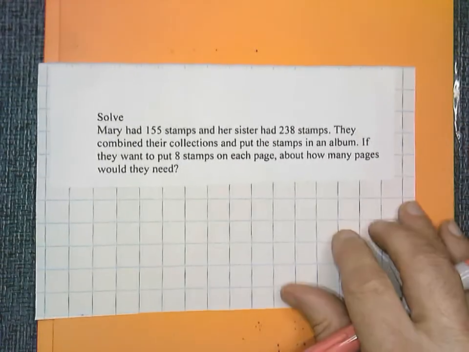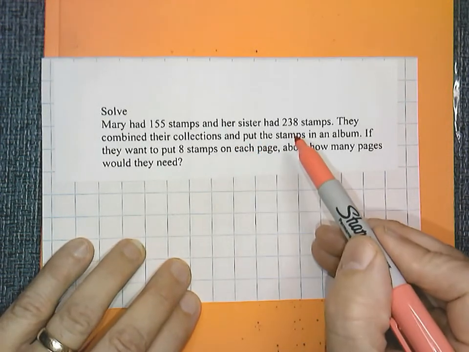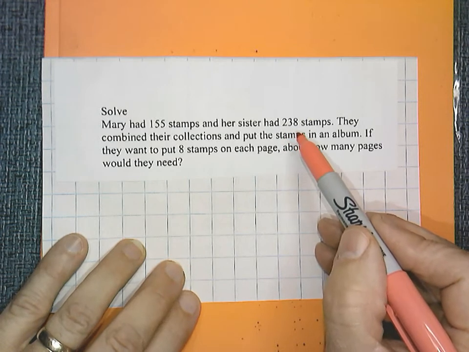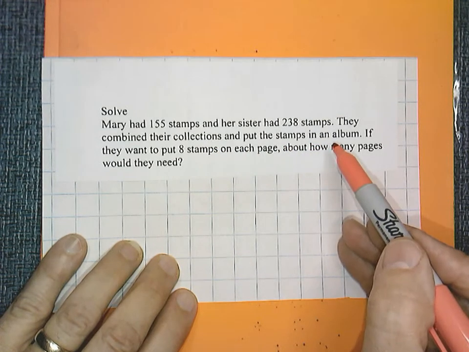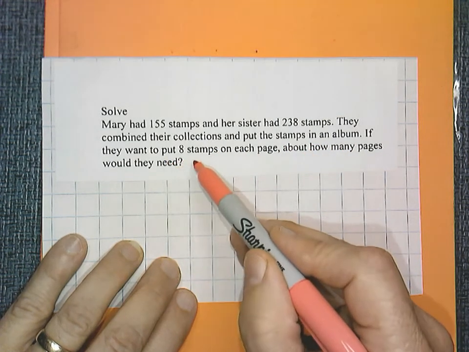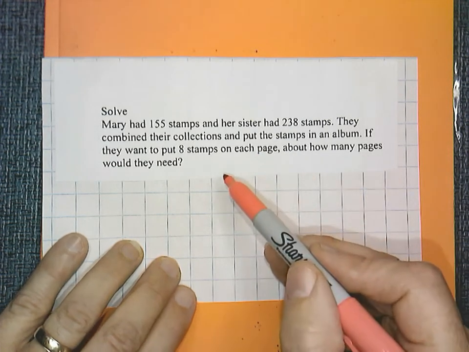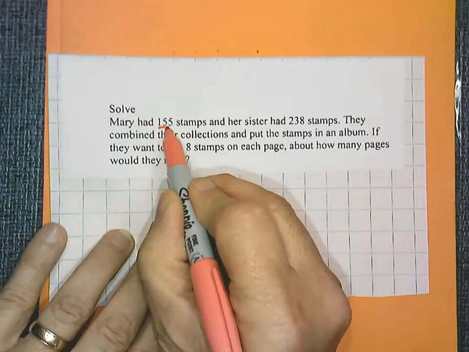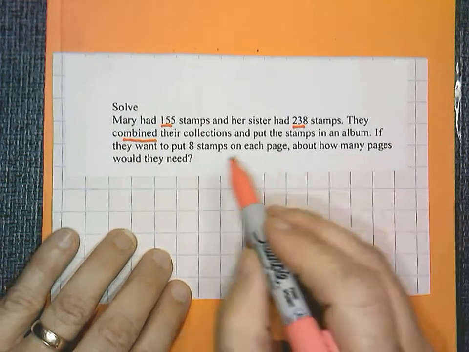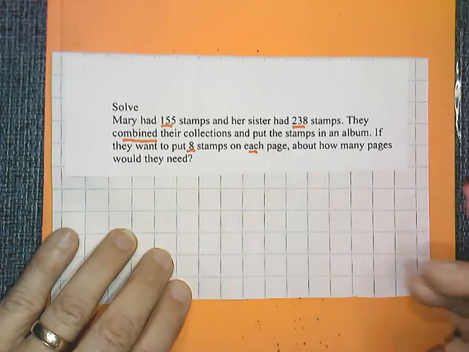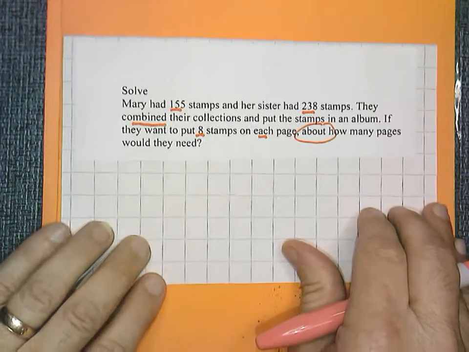Let's try some word problems. Mary had 155 stamps, and her sister had 238 stamps. They combined their collections and put the stamps in an album. If they want to put 8 stamps on each page, about how many pages would they need? Here are some of the important words that stand out for this one. The word about implies that this is going to be an estimated answer.